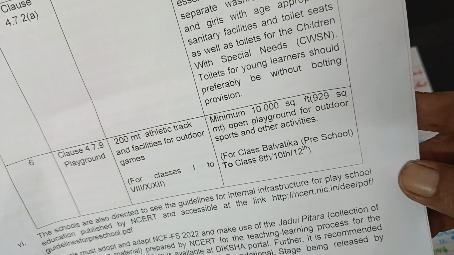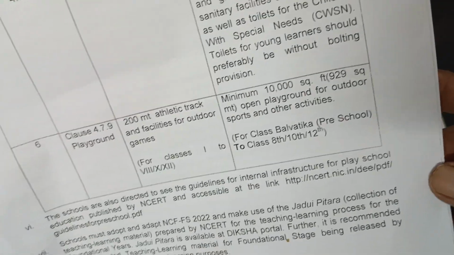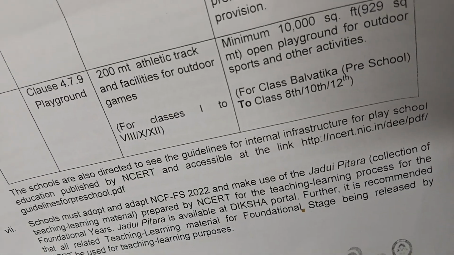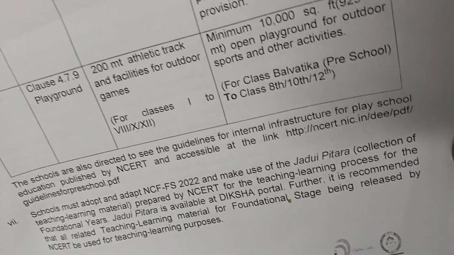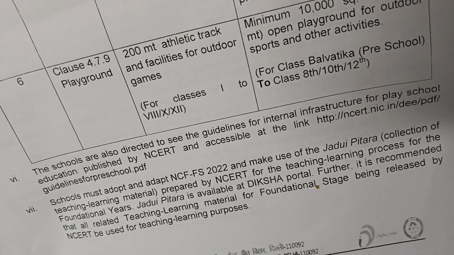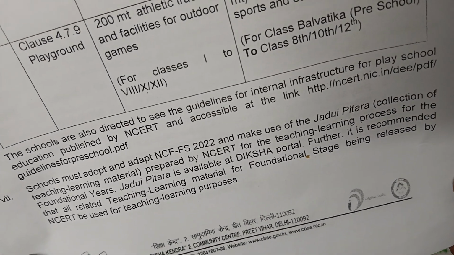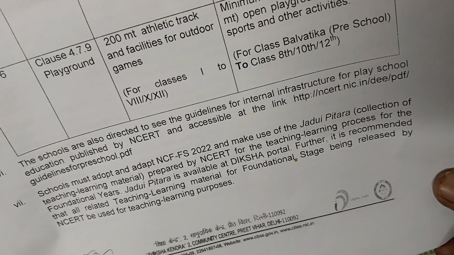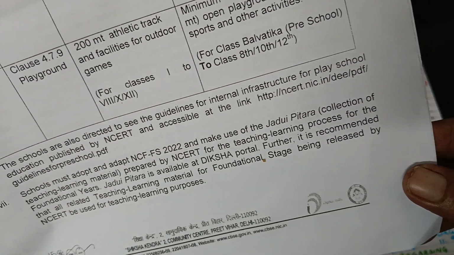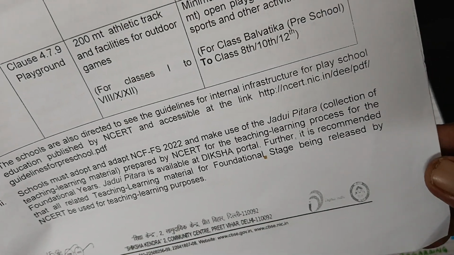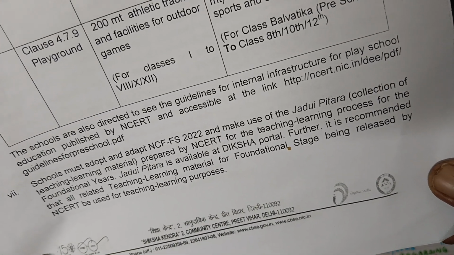And a 200-meter athletic track should be there, and a 10,000 square meter open playground should be there. Yes, and all the guidelines are written. Schools are also directed to see the guidelines for Indian infrastructure for play school education published by NCERT, and schools must adopt the NCF foundation stage 2022 and make use of the Jadui Pitara collection of teaching learning material, TLM, prepared by NCERT. It is available at the DIKSHA portal.